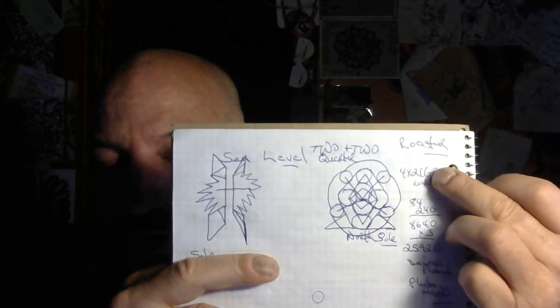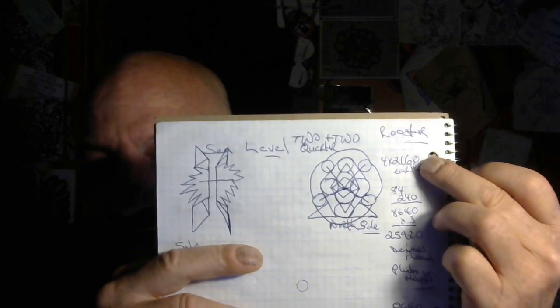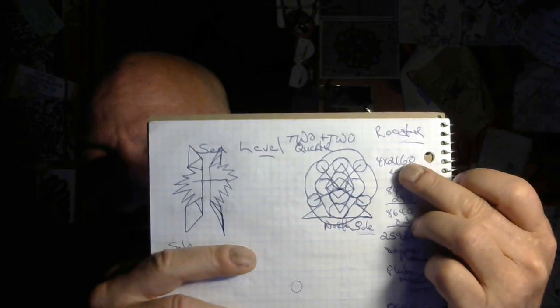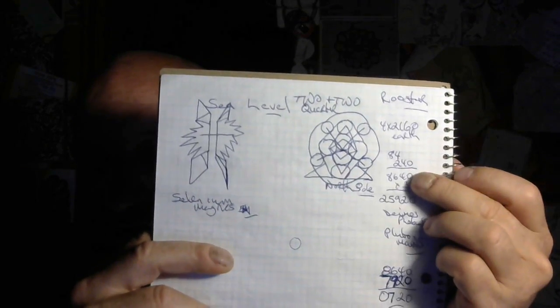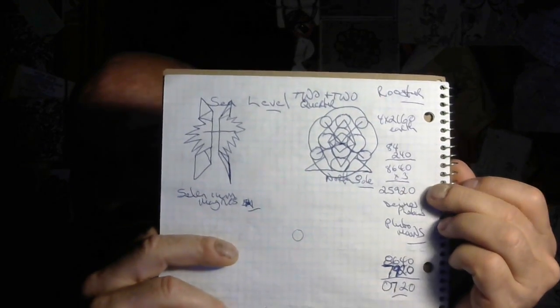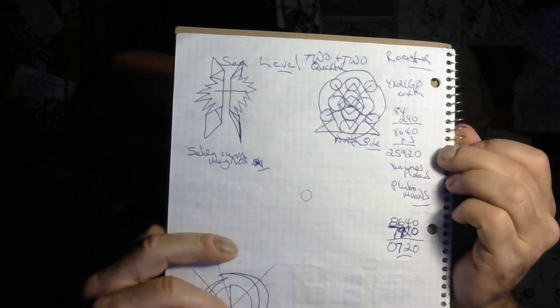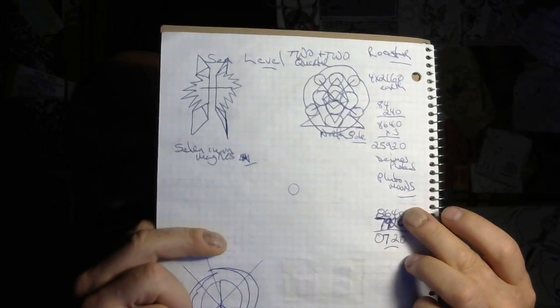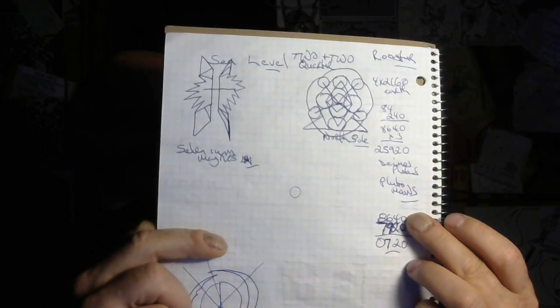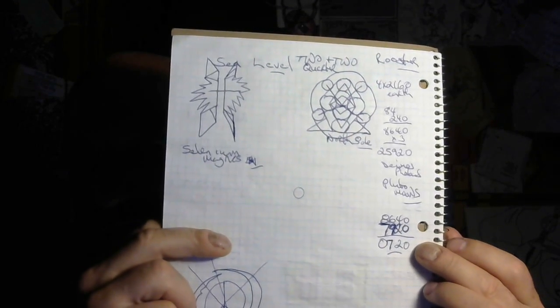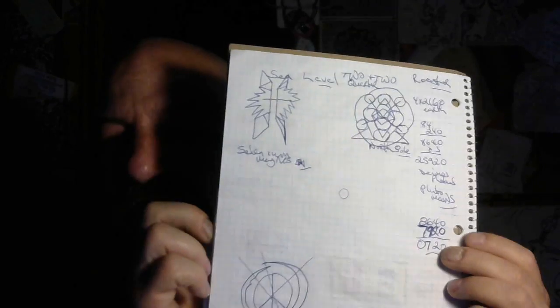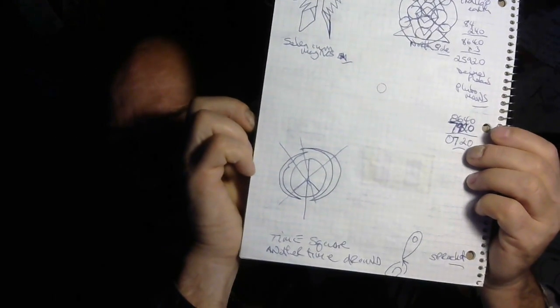4 times 2160, the moon, equals 8640. 8640 times 3 equals the Mayan count of 25,920. The rotation of the Earth of 8640 of the first calculation, 4 times the moon, minus the size of the Earth, comes to the rotation of 720 for the half-life. That's another piece, or another marvel.